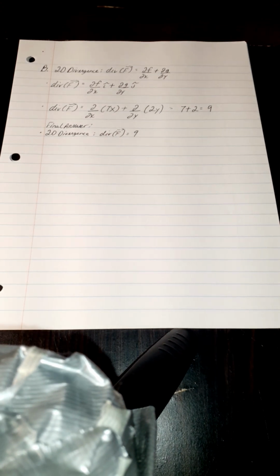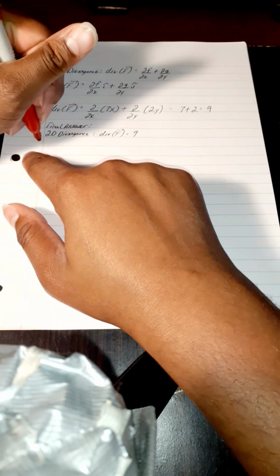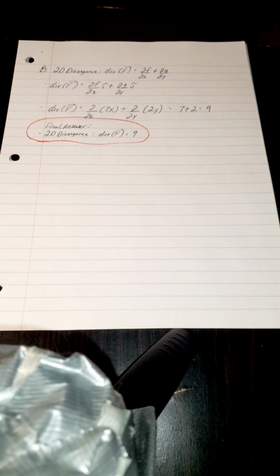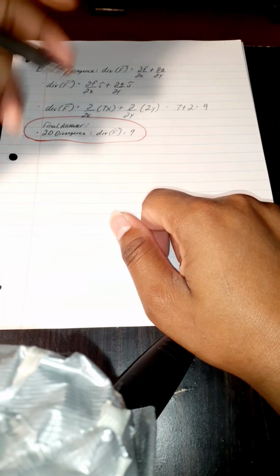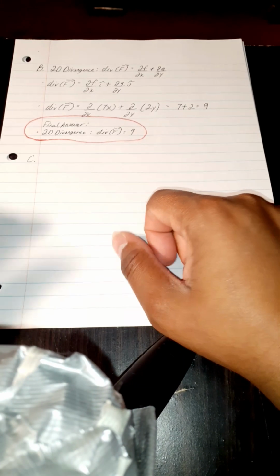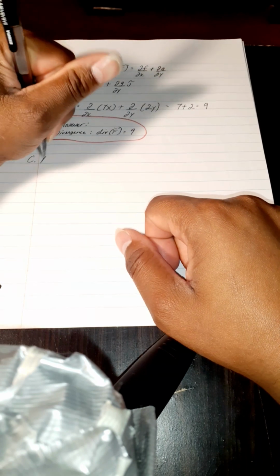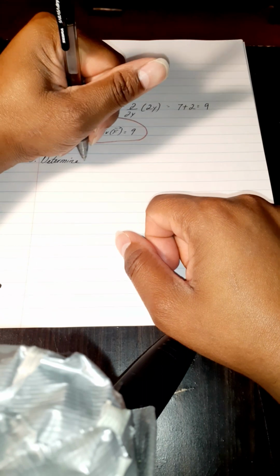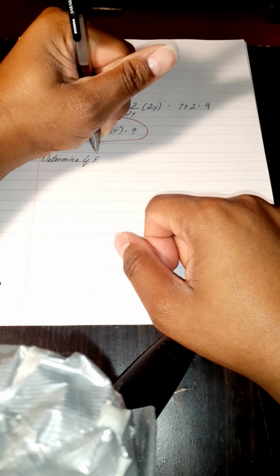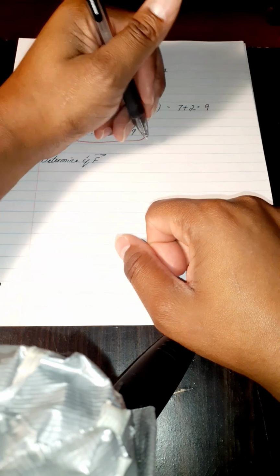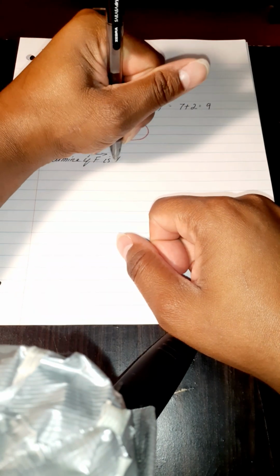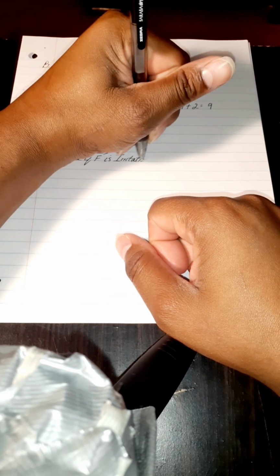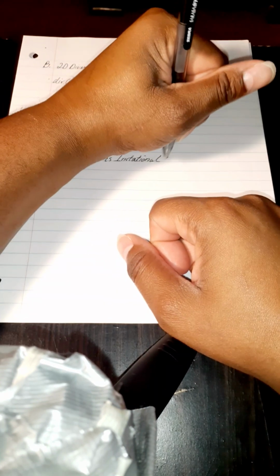Now, parts C and D we don't actually have to do any work for. Part C says determine if F, which is our vector field, is irrotational on R, which is the region.